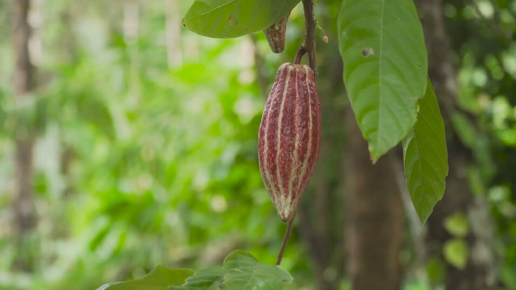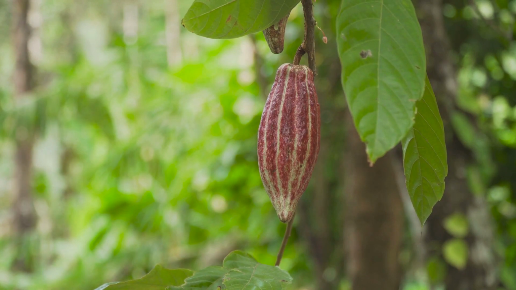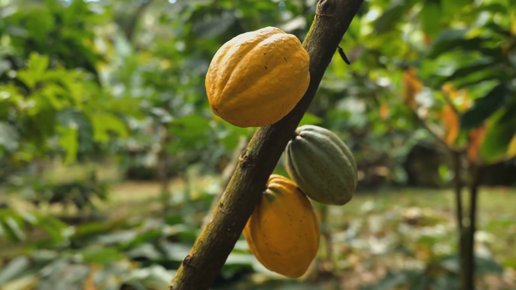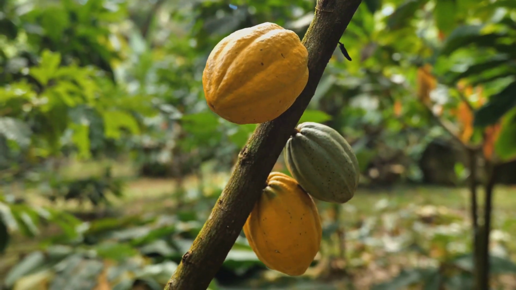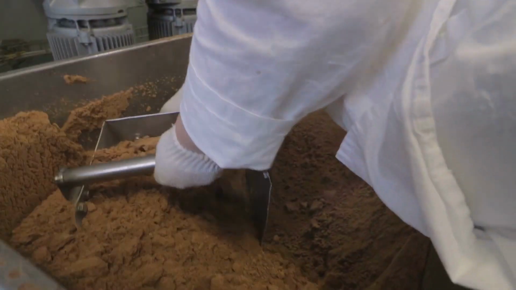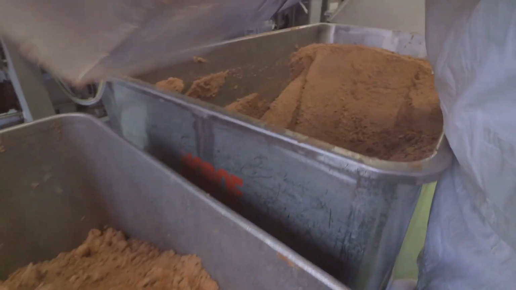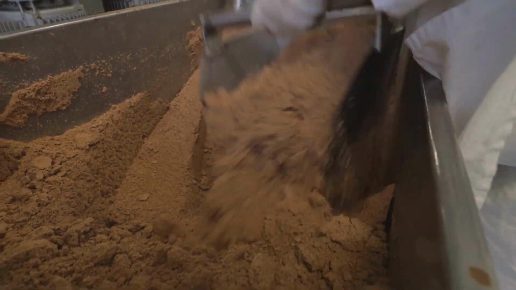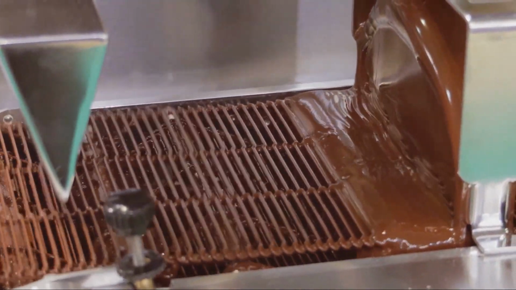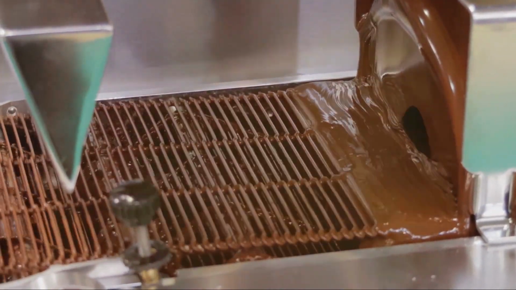So, to summarize, the journey of a chocolate bar starts with the harvesting of cocoa beans from the cocoa tree. The beans are fermented, dried, and then shipped to manufacturers. They're cleaned, roasted, and ground into chocolate liquor, which is then mixed with various ingredients to create different types of chocolate. After conching and tempering, the chocolate is molded, cooled, and then ready for you to enjoy.